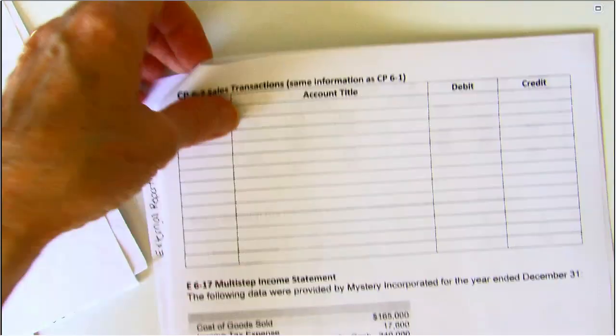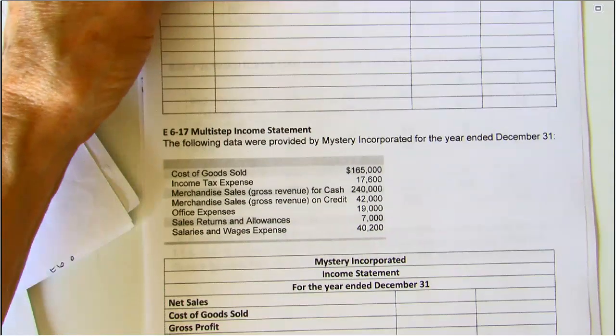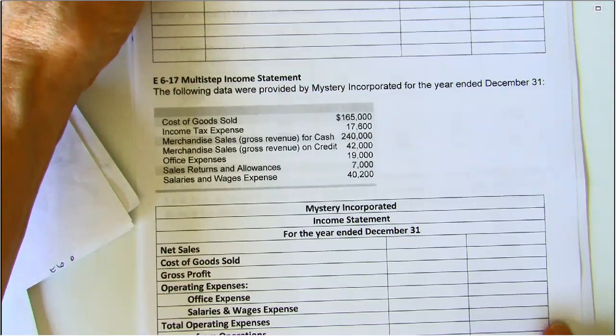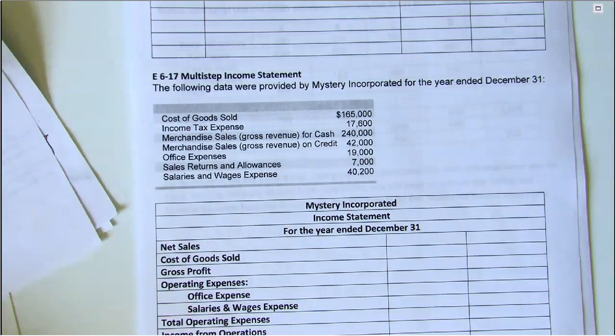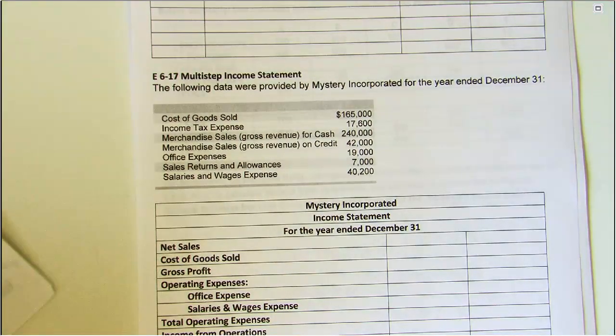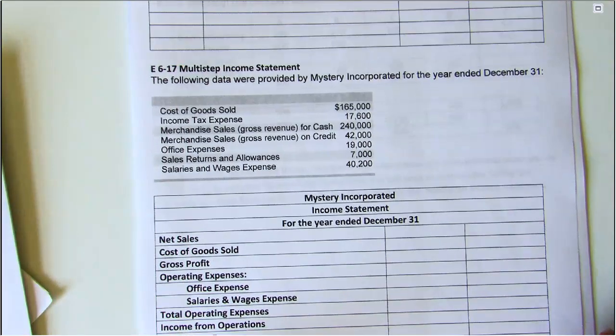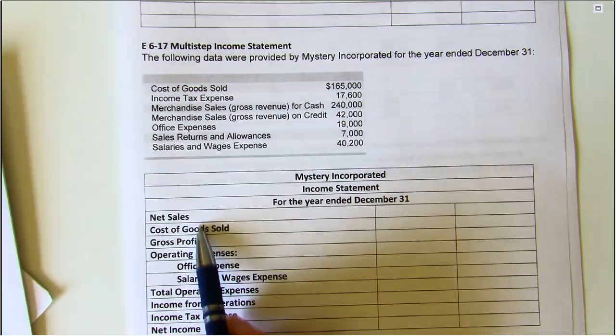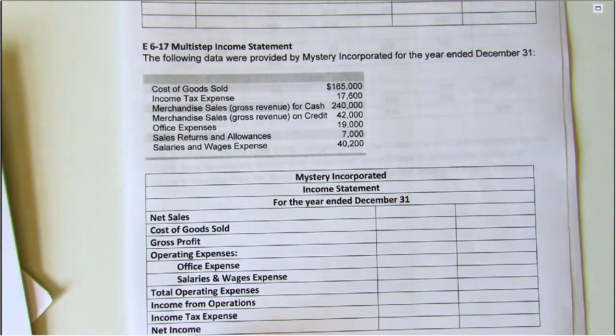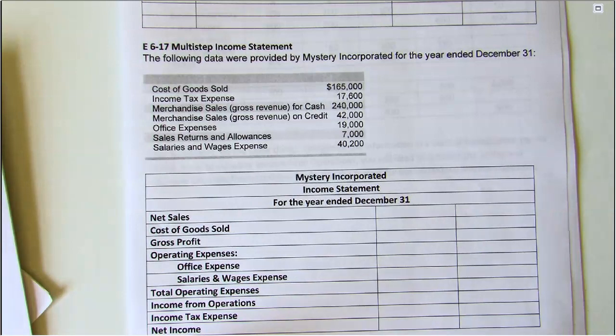We're going to be doing problem 6-17. You can find this on Connect as well if you want to practice the same problem, and I believe it's a homework problem too. And I've already loaded in here our account titles. It says the following data were provided by Mystery Incorporated for the year ended December 31st.